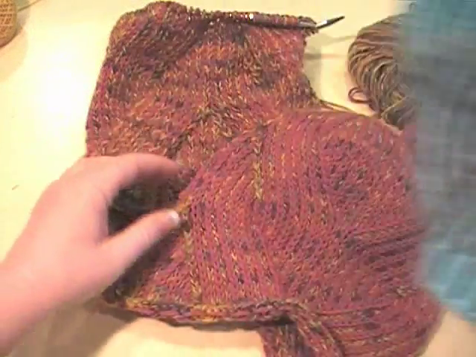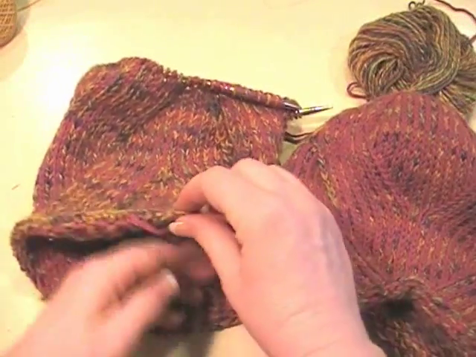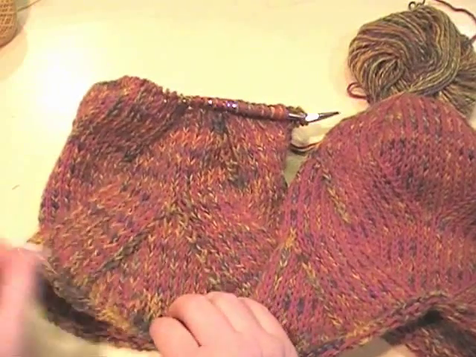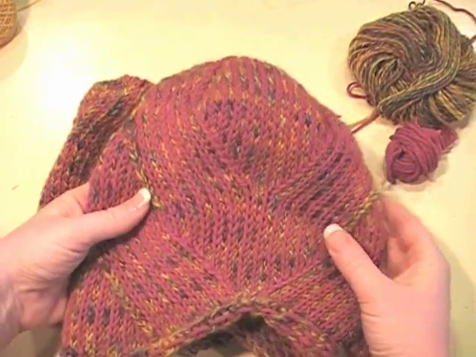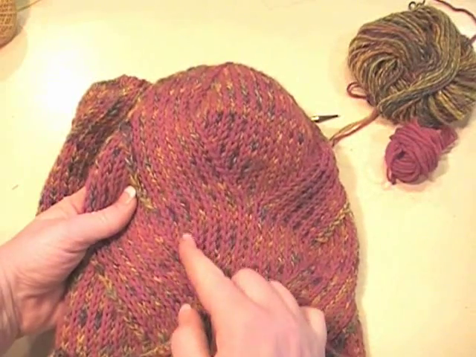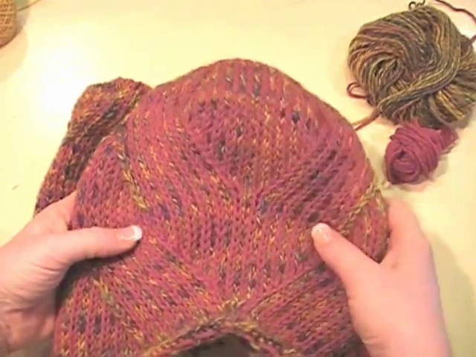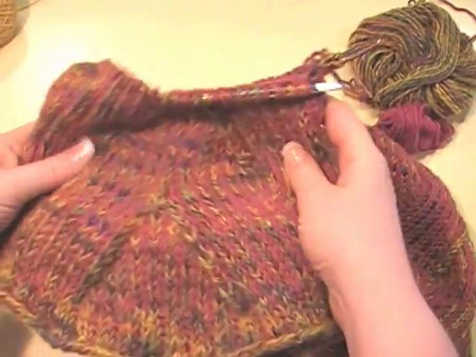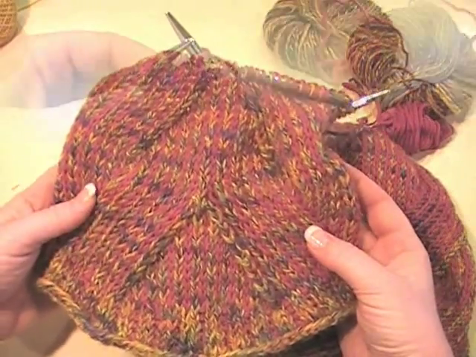Now I have two hats over here that are just slightly different, and this is where I'm going to talk to you about the color dominance. The first hat here, the dominant color is the pink, and you'll see the background has this mottled yellow color. And in this one here, I'm starting a second one where you can see more of the mottled yellow color and a bit less of the pink.